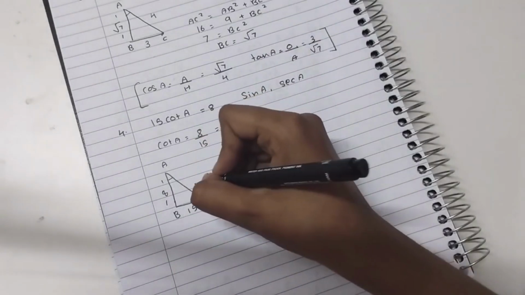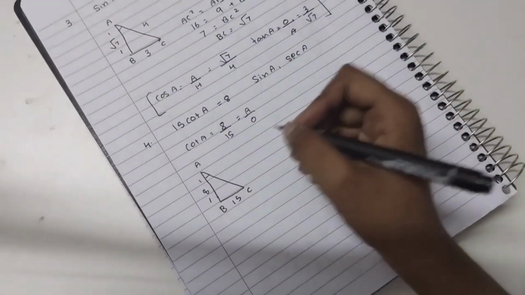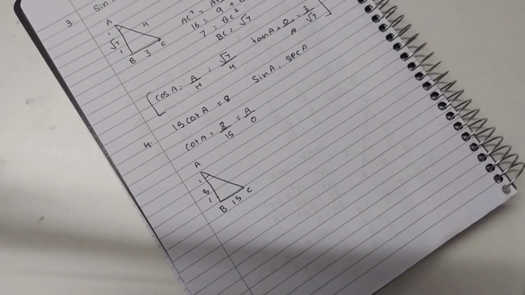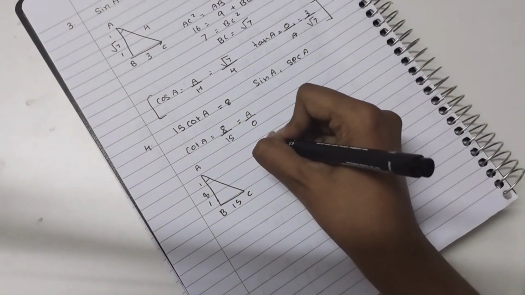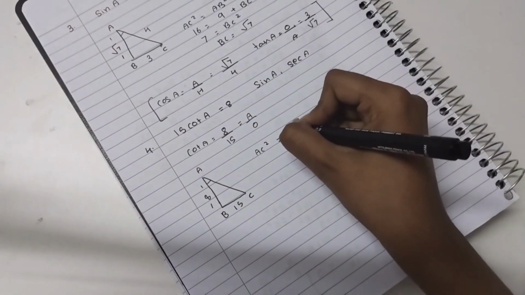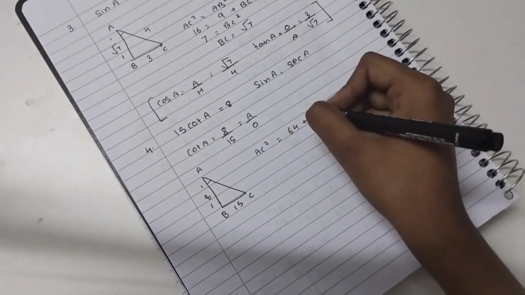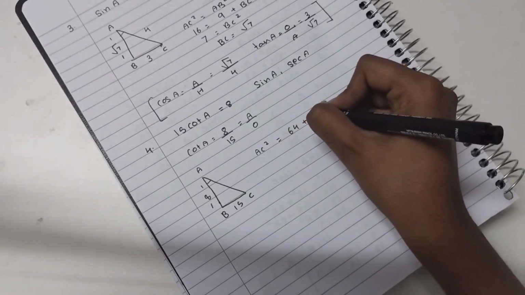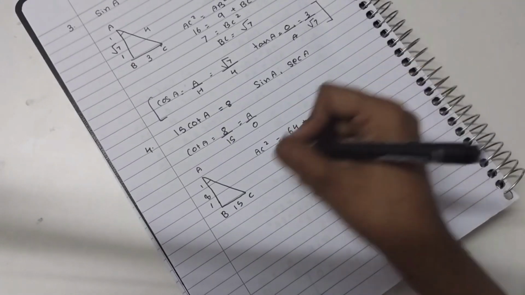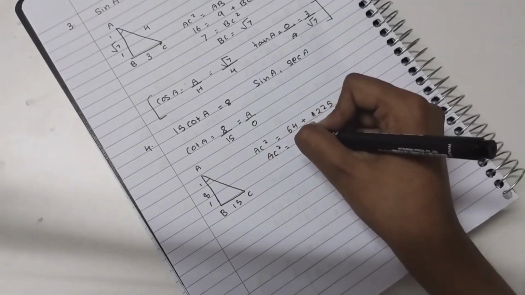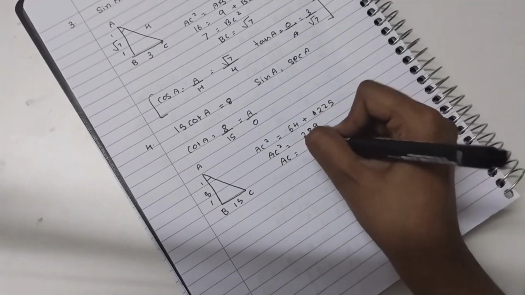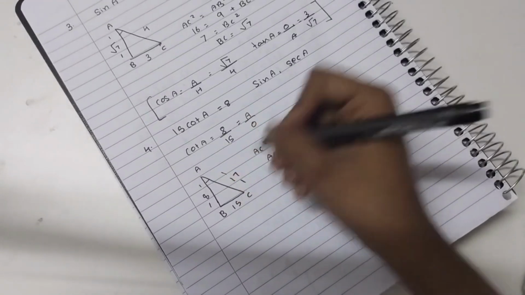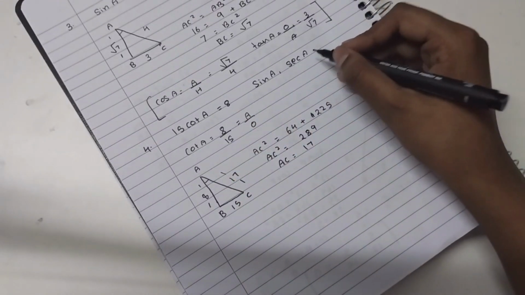Now we need to find the value of AC. And the value of AC can be found out by the Pythagoras theorem, which states that AC squared is equal to AB squared, which is 64, plus BC squared, which is 225. So AC squared is equal to 289, and the value of AC is equal to 17. So now that we know the value of AC, we can find the value of secant A and sine A.